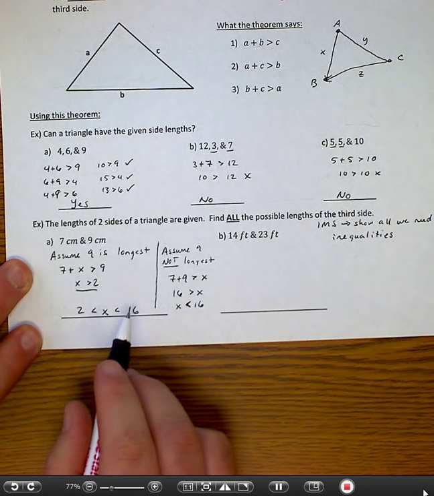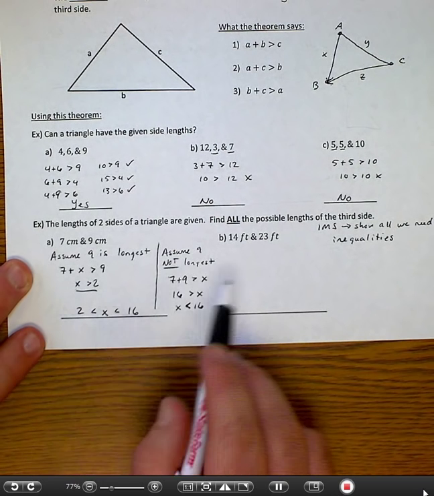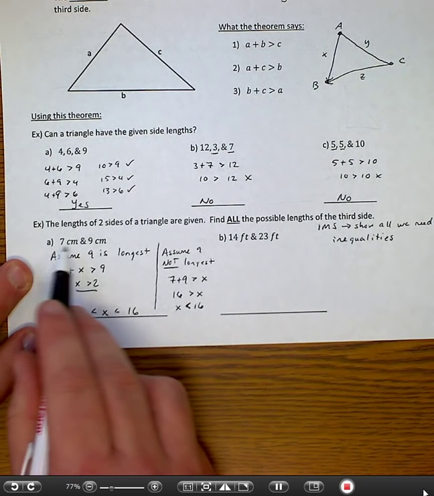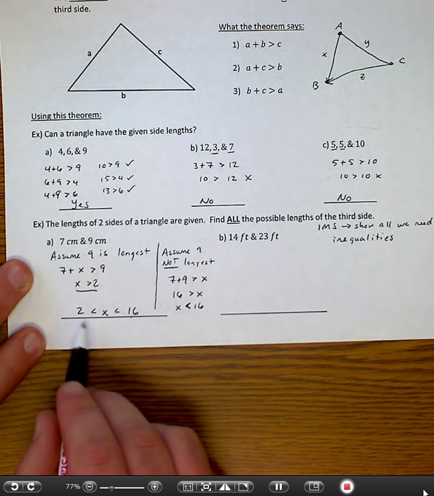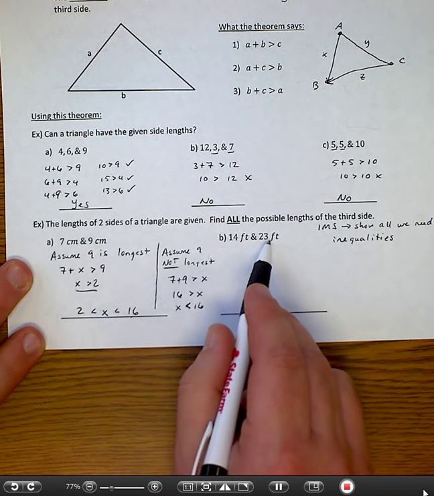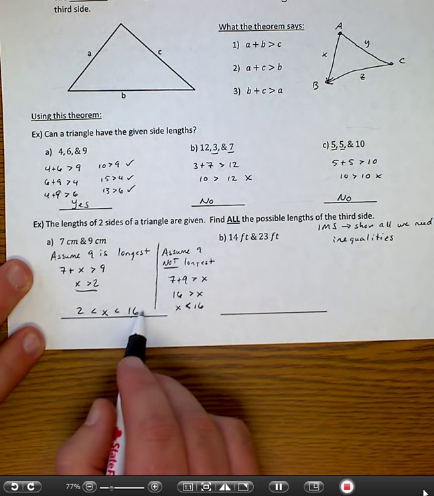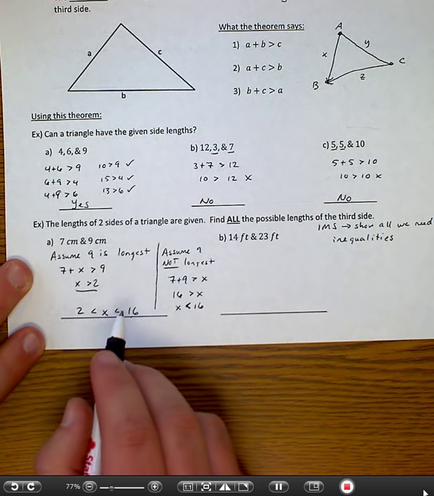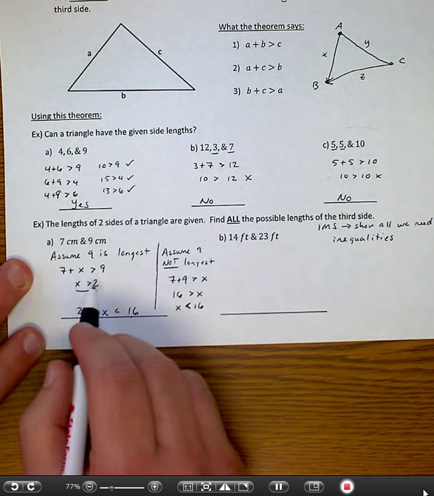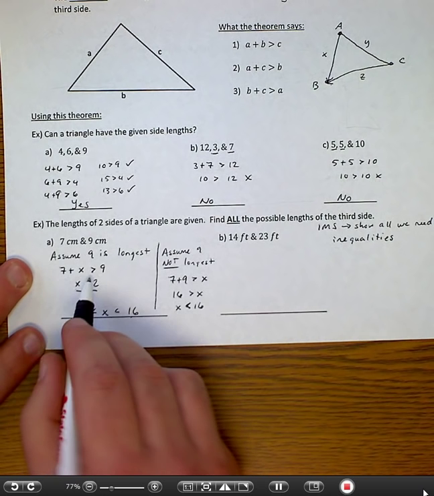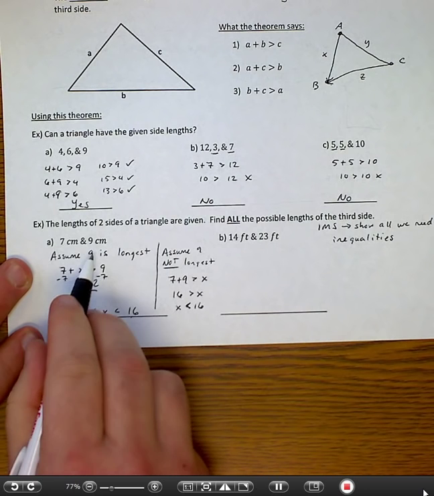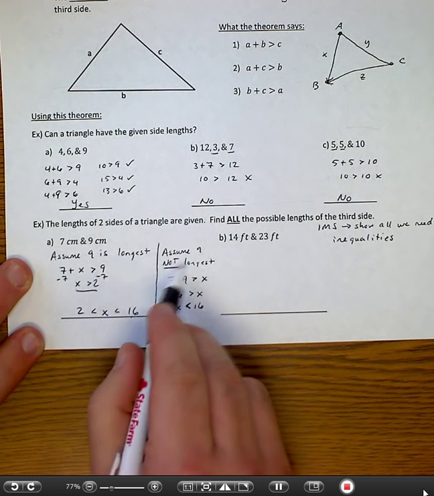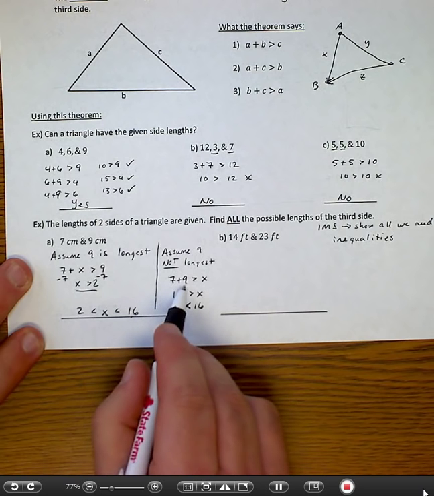Now, I told you I was going to show you a shortcut, and I'm going to show you where the shortcut comes from. What's 7 plus 9? It's 16. What's 9 minus 7? It's 2. So really all you have to do is add the two numbers and subtract the two numbers to get these. That's the shortcut. But understanding where that shortcut comes from is important. So the subtraction is because, look at this inequality here, what you do is you subtract 7, and that's where the subtraction comes in. When 9 was not the longest, you added the 7 and the 9. So that's where those two things come from.